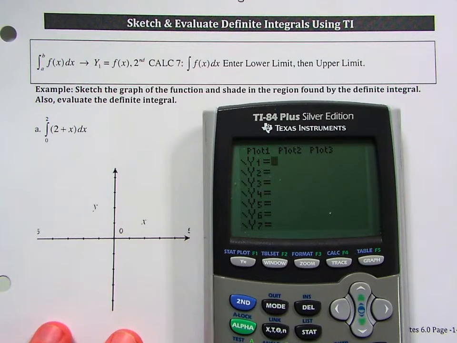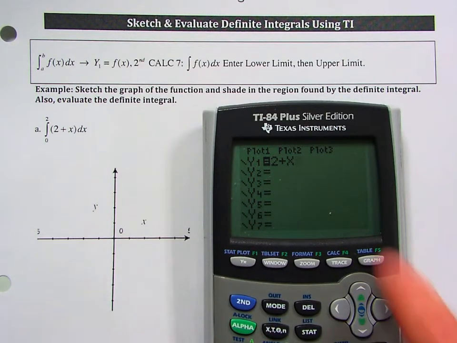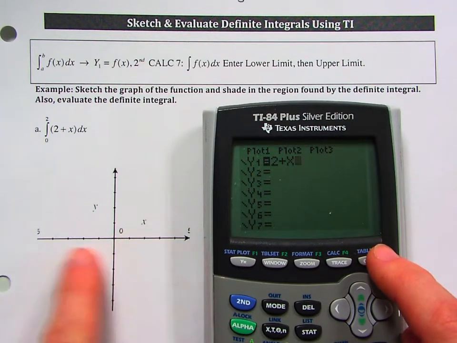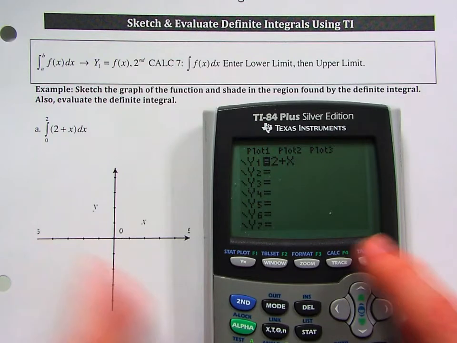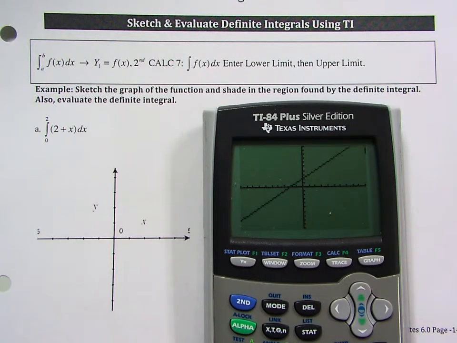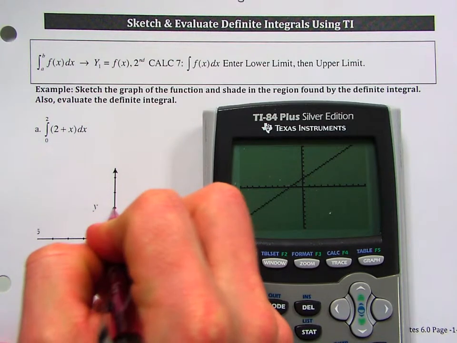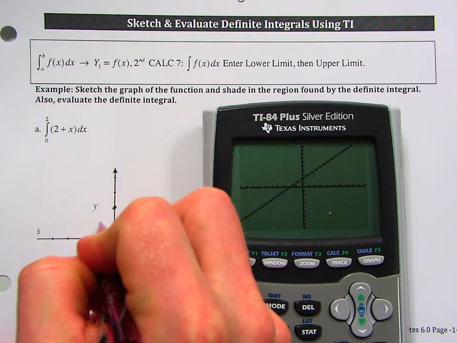We're going to put our function f of x into y equals, so we put 2 plus x, and then plot this. You could probably graph this on your own. The y-intercept is at 2, and we have a slope of 1.